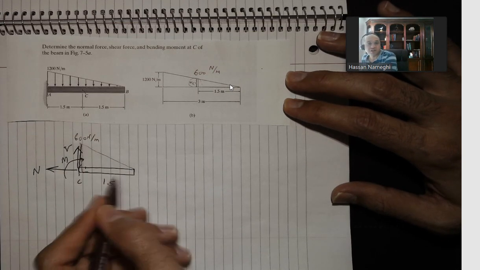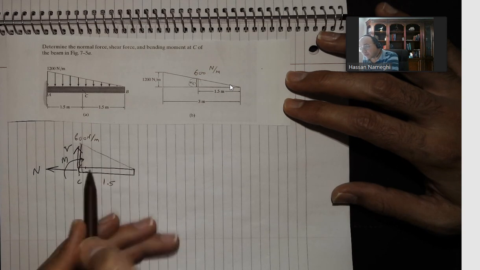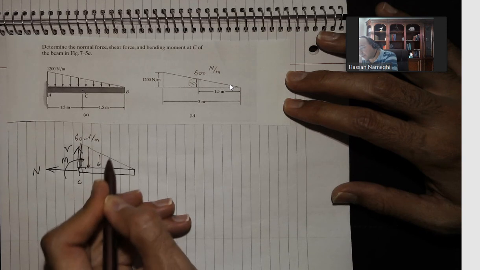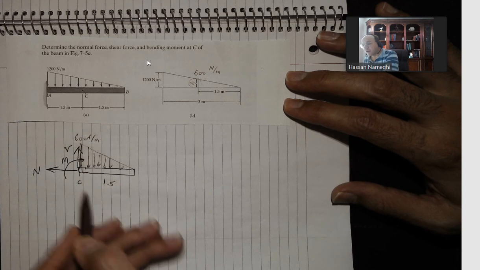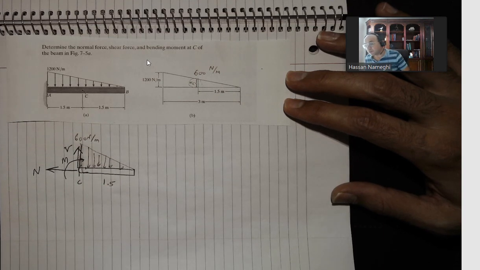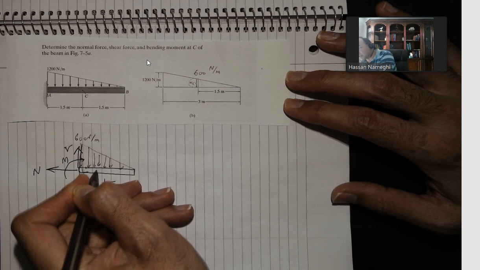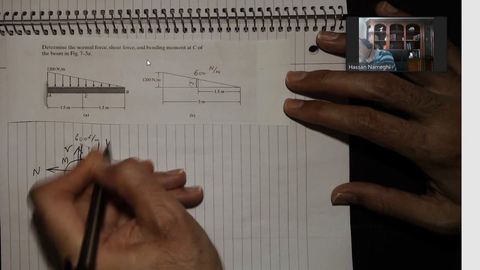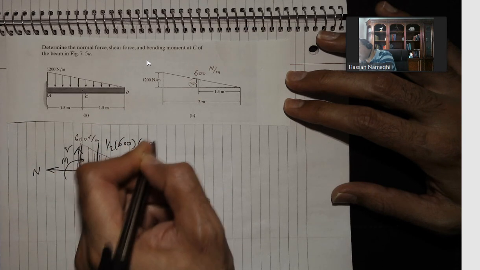I have the height and the base is 1.5. Based on the lecture I gave you a few minutes ago, you can convert this distributed load into one point force. That one point force will be 600 times 1.5 divided by 2, because remember, this is a triangle, so it will be half of 600 times 1.5.